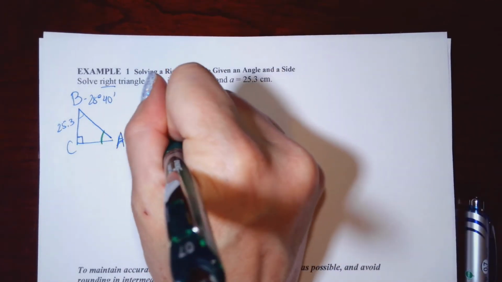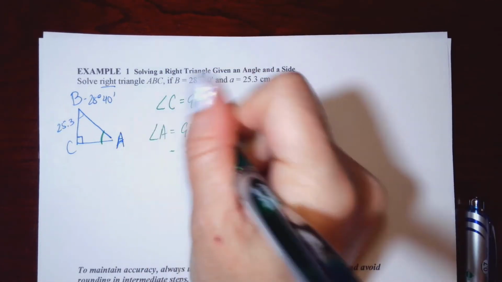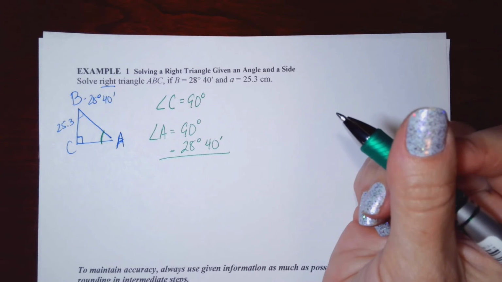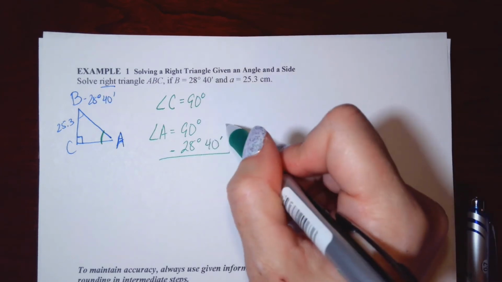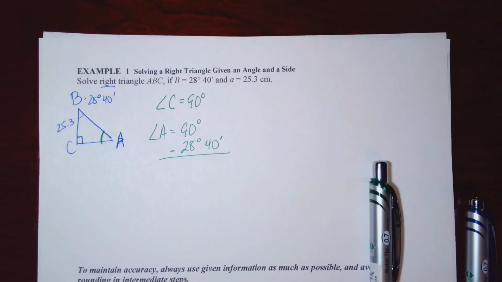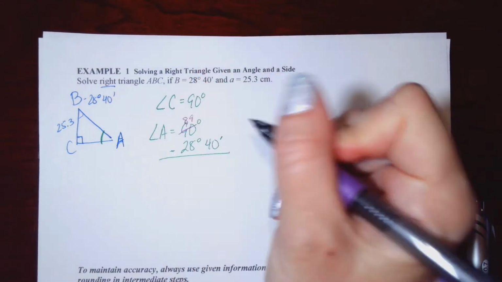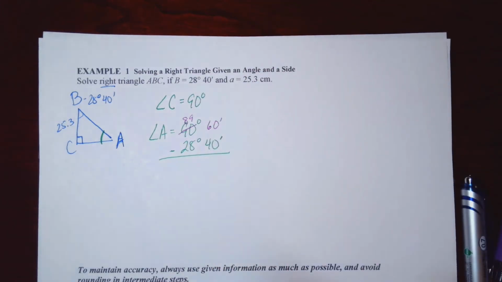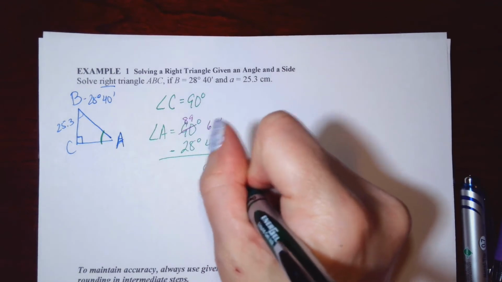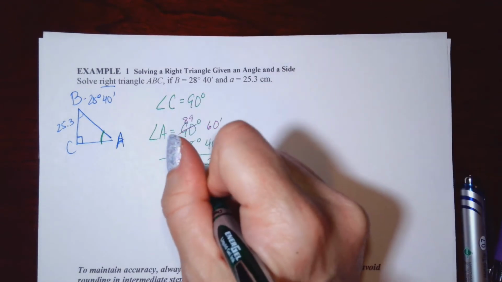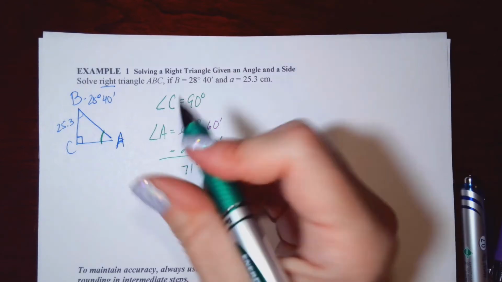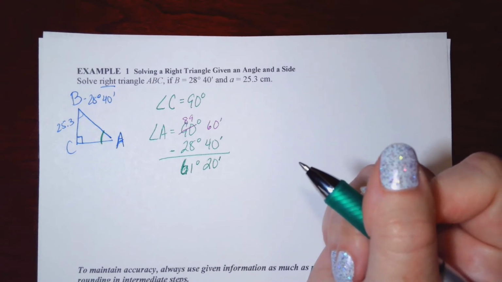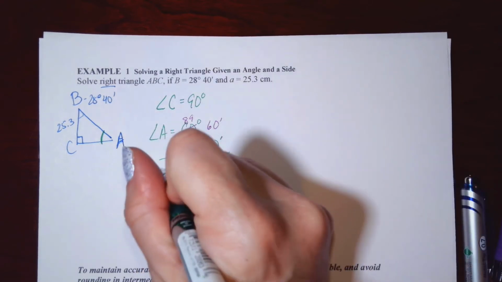So angle A is going to be 90 degrees minus 28 degrees 40 minutes. Now notice that I set this up stacked so that I can think about what I'm subtracting from here. I'm going to have to borrow a degree, make that 89 degrees, and when I borrow a degree, that degree is 60 minutes, so that I have something to subtract my 40 minutes from. So there's 20 minutes, and 89 minus 28 is 61 degrees. It's early here while I'm recording this. My angle is 61 degrees 20 minutes. So that's the measure for angle A.